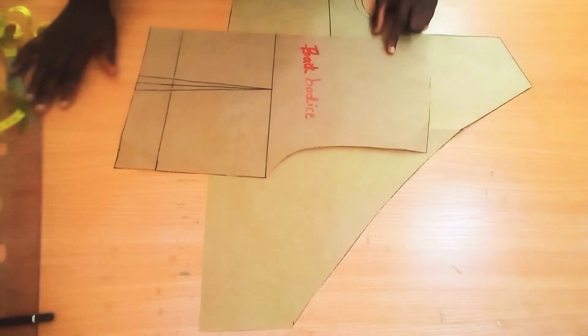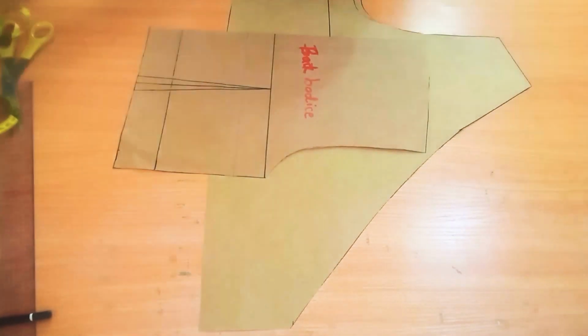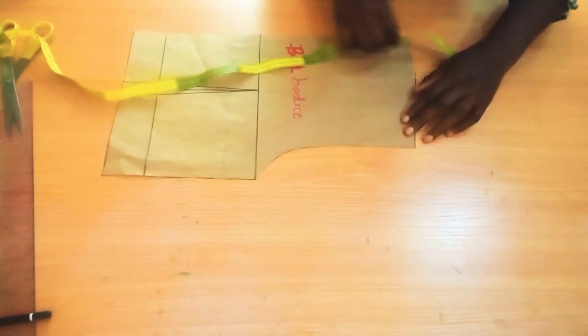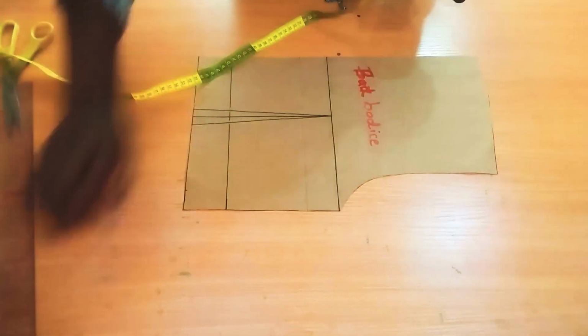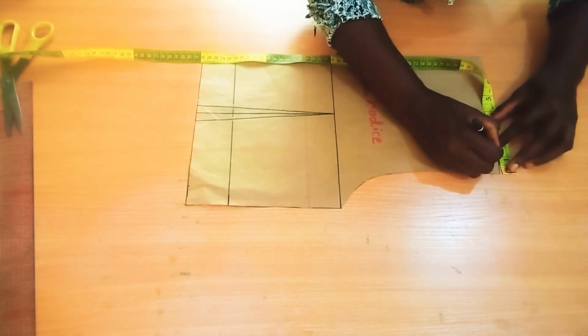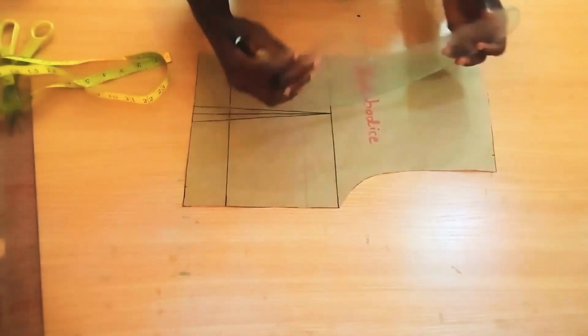So next we cut the back. We are also going to take in 1 inch on the shoulder, just like we did the front, and then connect to the armhole.